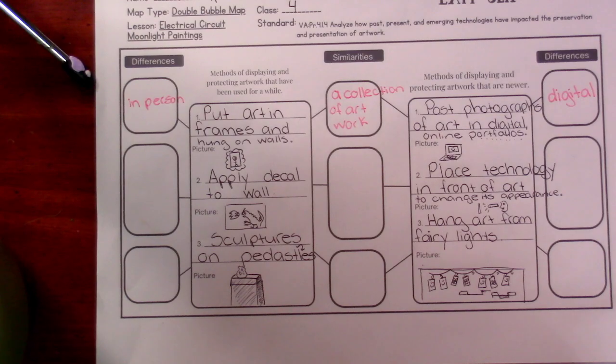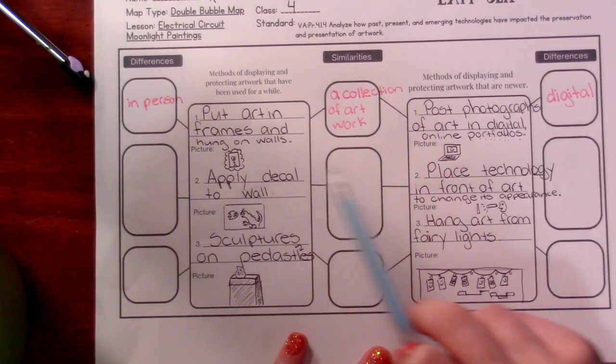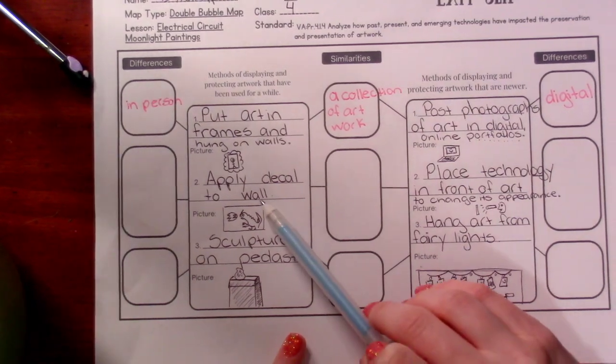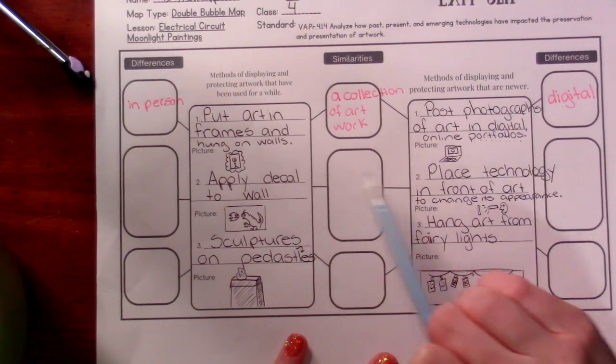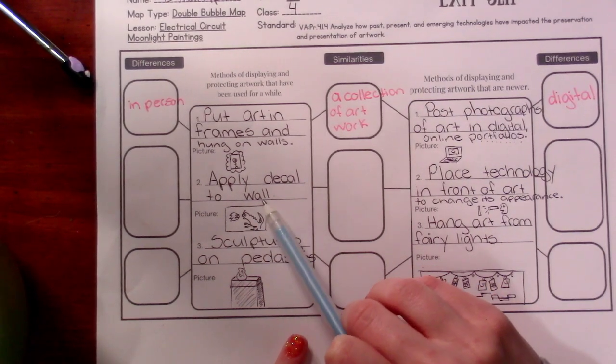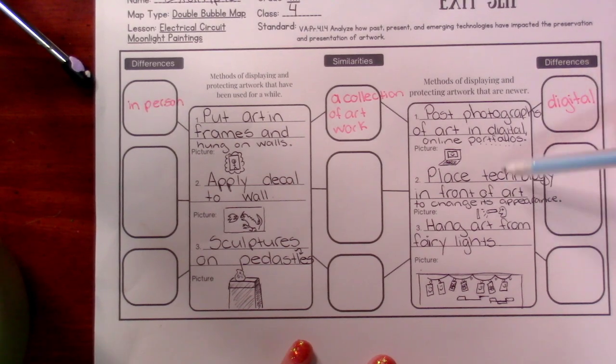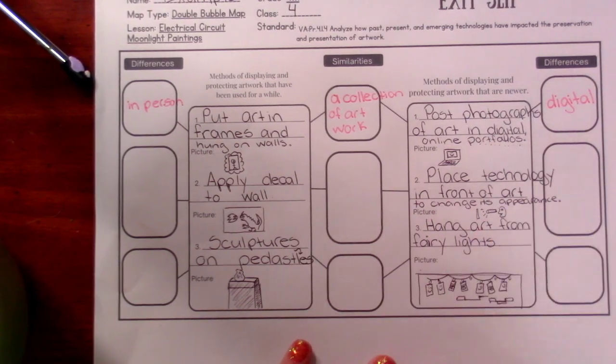All right. Now, what is the similarity between number 2 and number 2? And again, yours might be different than mine because you may have written different things. For mine, apply decal to a wall, which remember is like a big picture, and place technology in front of the art to change its appearance. So what is similar between these two?